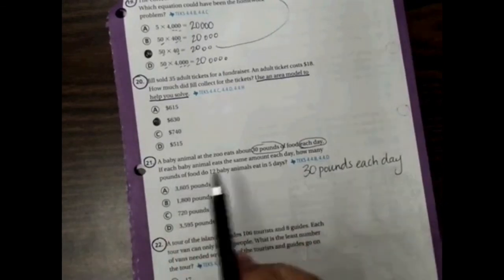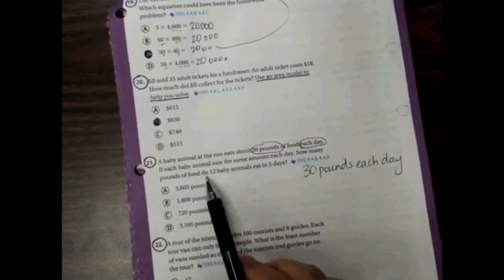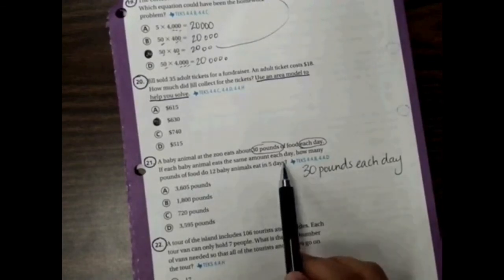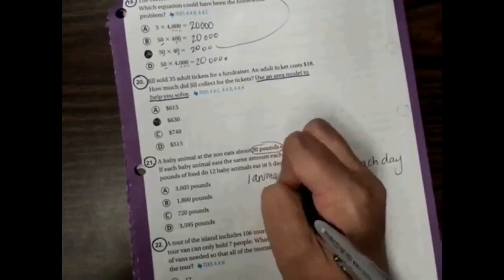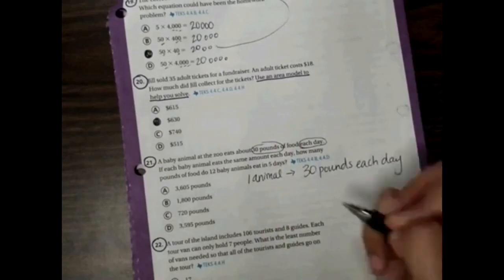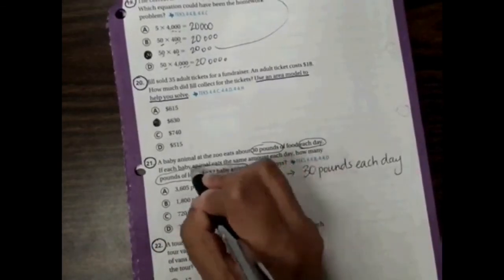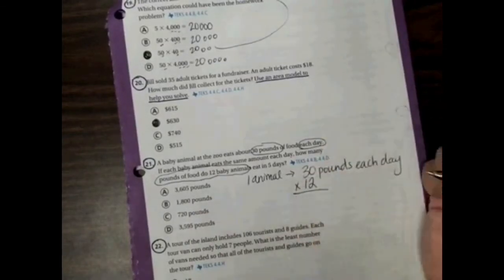That's one baby animal. If each baby animal eats the same amount each day, how many pounds of food do 12 baby animals eat in 5 days? So if that's one animal, I want to know how many pounds of food 12 baby animals eat. So I want to do times 12.